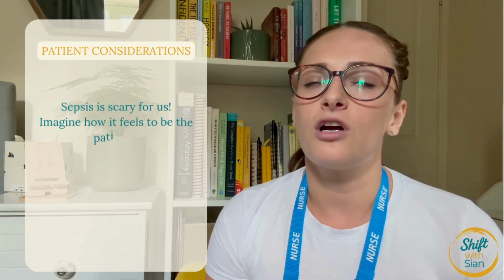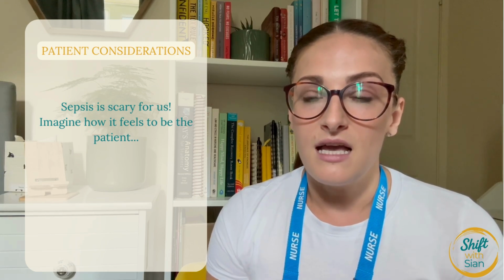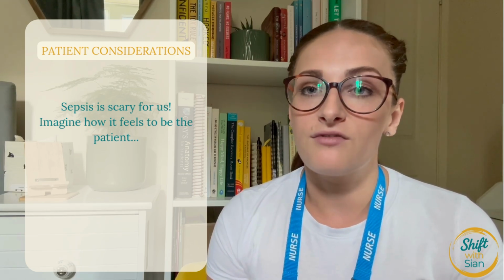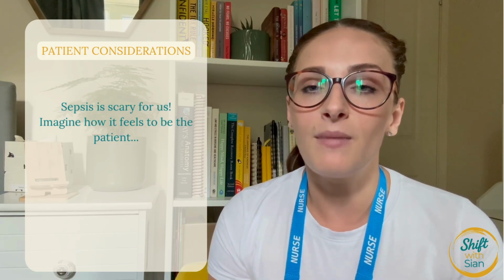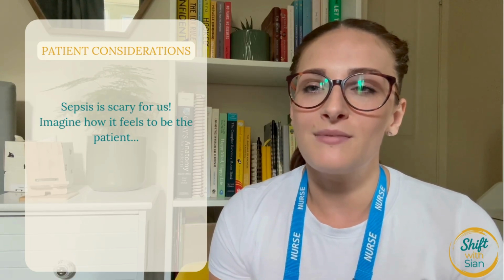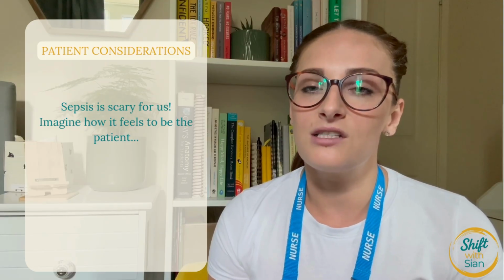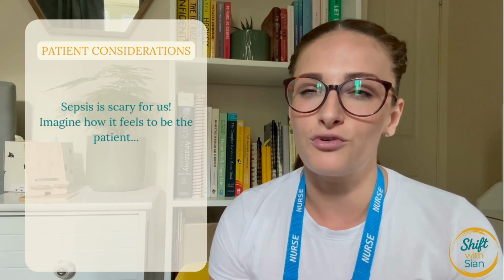Patient considerations. Now, sepsis is scary for us, so imagine how it's going to be for the patient. Many patients describe thinking, I thought I was going to die. That level of fear stays with them long after the recovery. And it's not just the physical symptoms, it's the panic, it's a sense of impending doom, it's the feeling of being trapped inside a failing body. As nurses, we can't underestimate the emotional trauma of that.